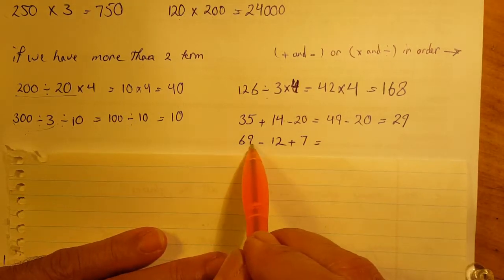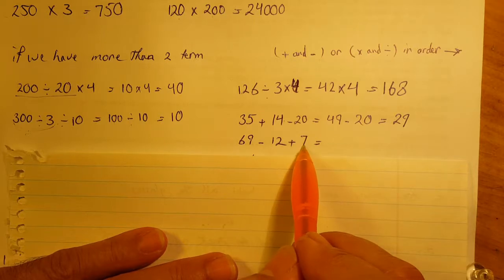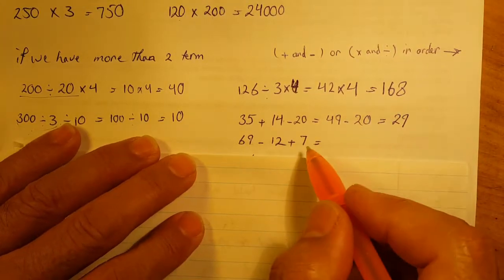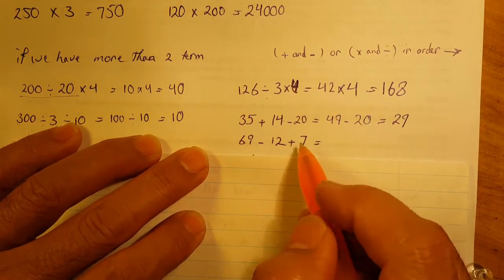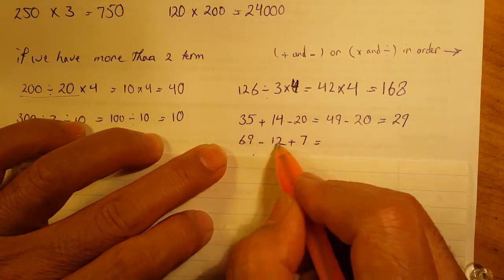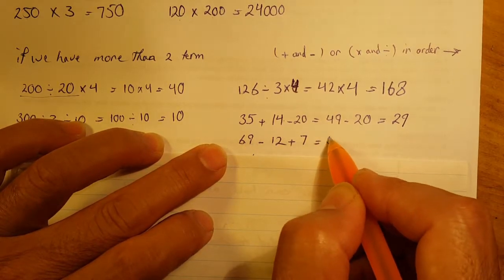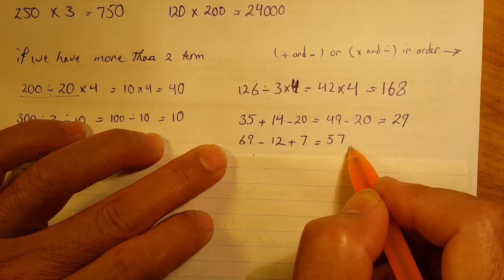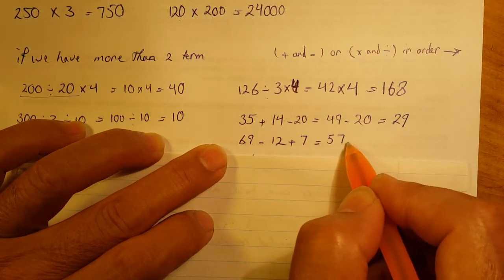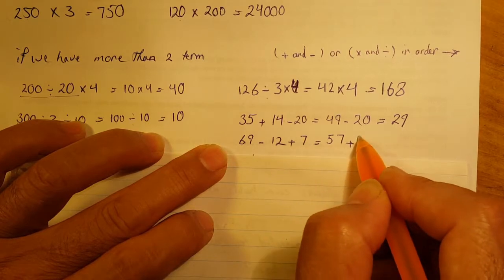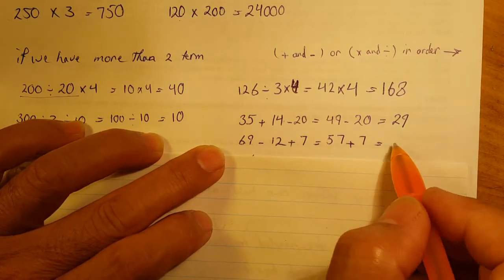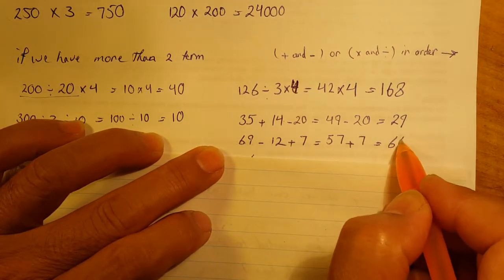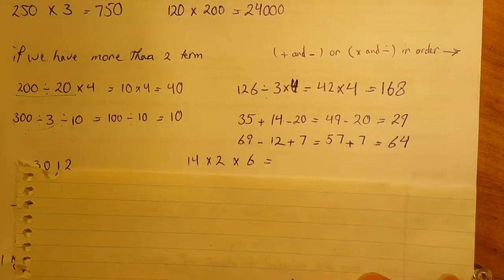Next one, 69 minus 12 plus 7. 69 minus 12 is 57. Plus 7, which is 64.